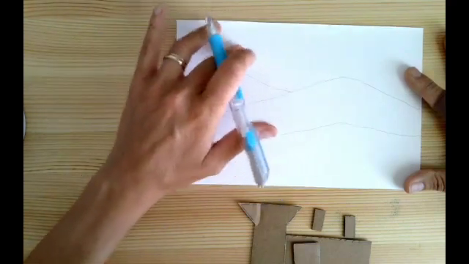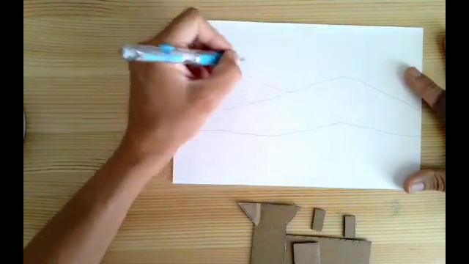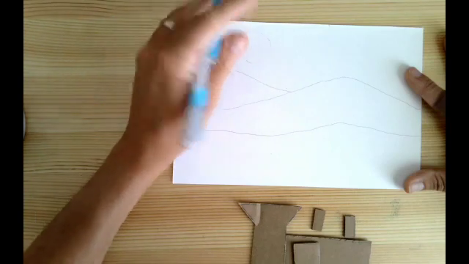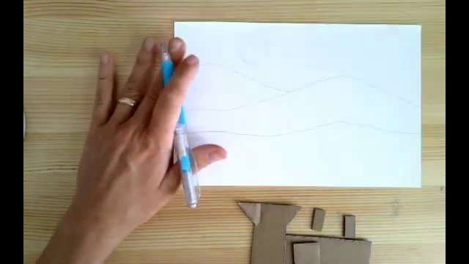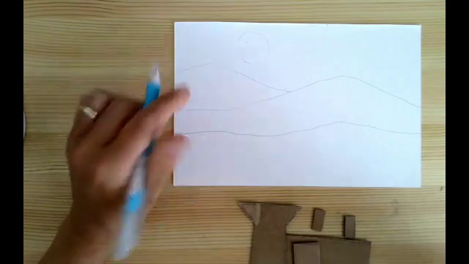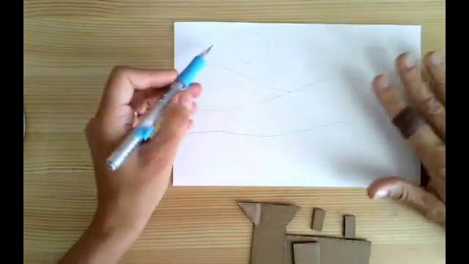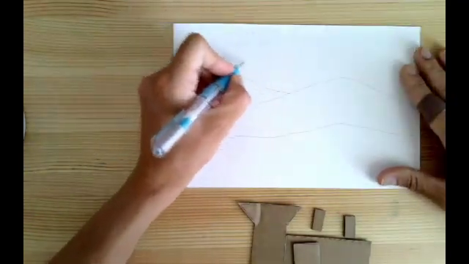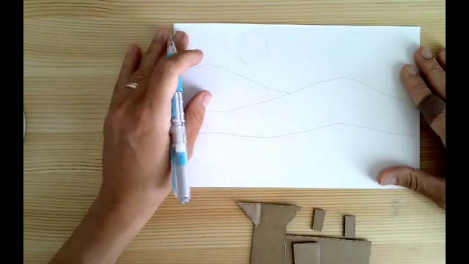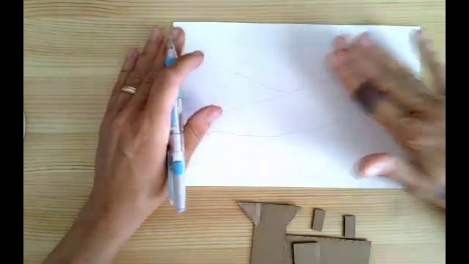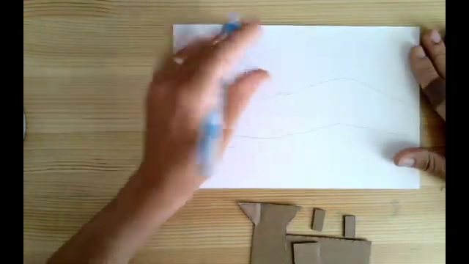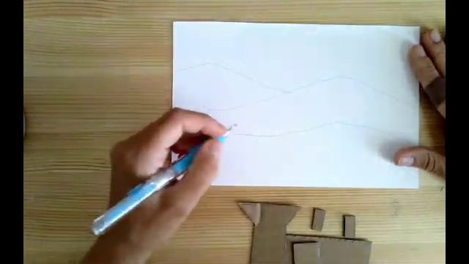Remember, you can have a sun. If you want a sun, you can just do a circle, no rays, or you can paint it directly if you're using watercolors, okay? Otherwise, if you're using markers, pencils, crayons, just trace the circle for your sun, and then you know where to color with the yellow and what color to use for the sky.